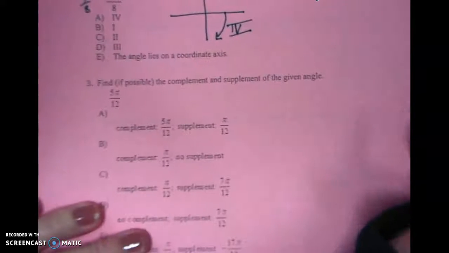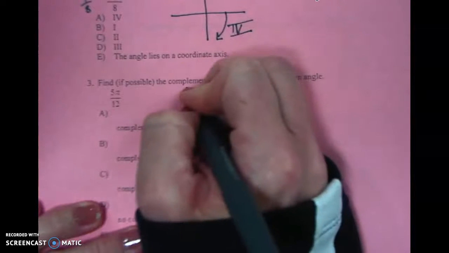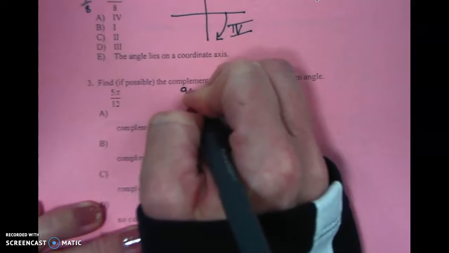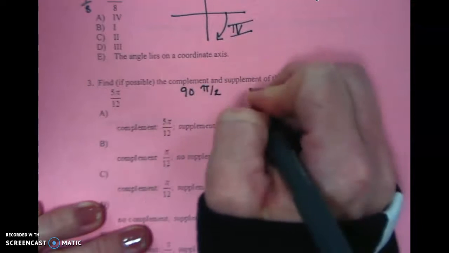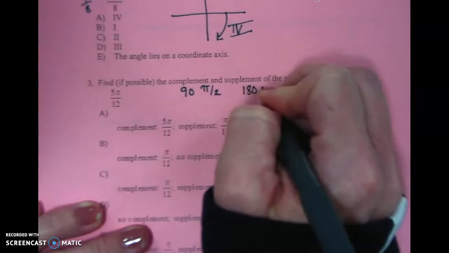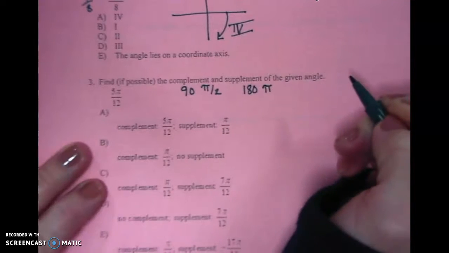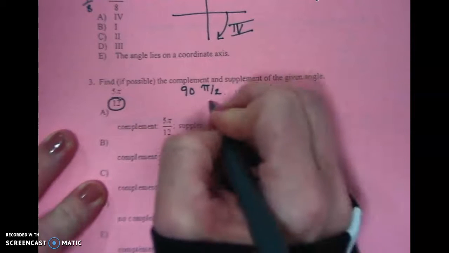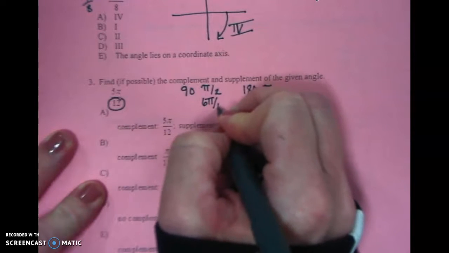Complementary and supplementary angles. Complementary angles are two angles that add up to 90 degrees or half a pi. Supplementary are two angles that add up to 180 or pi. So if you think about a half a pi in terms of 12, that would be 6 pi over 12.